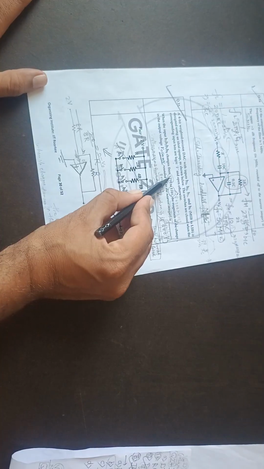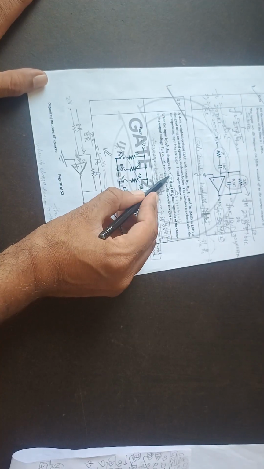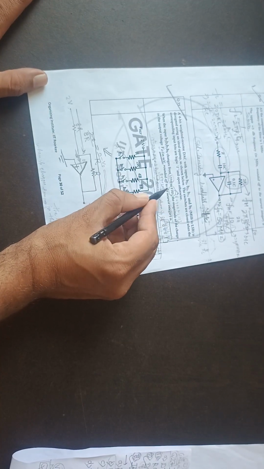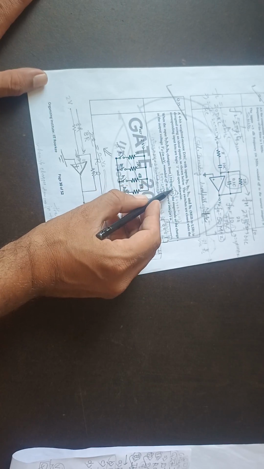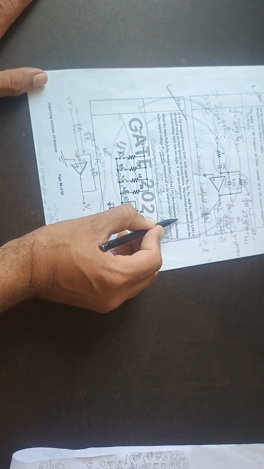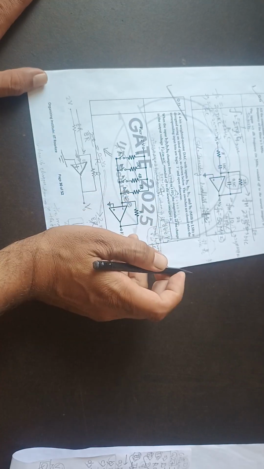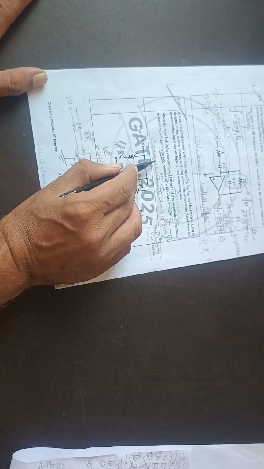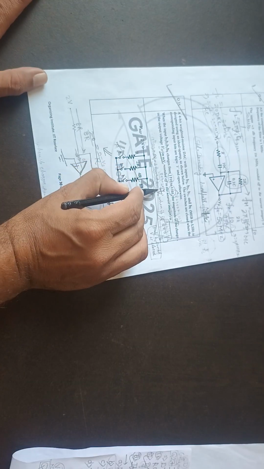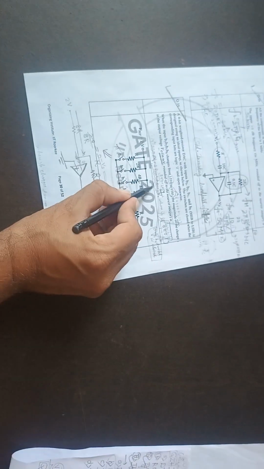So you can see that input is changing from 1110, which is basically 14. It is 8 plus 4 plus 2 plus 0, so it is 14, and from 14 it is changing to 1101, which is 13. So the 14 to 13 change is basically the output changing by just 1 unit, which is 1 resolution, so one step size is 1 resolution.